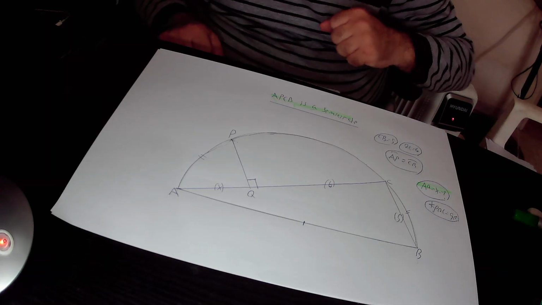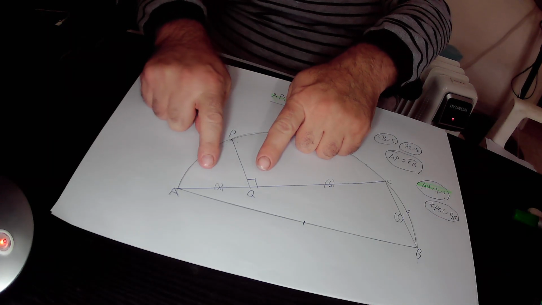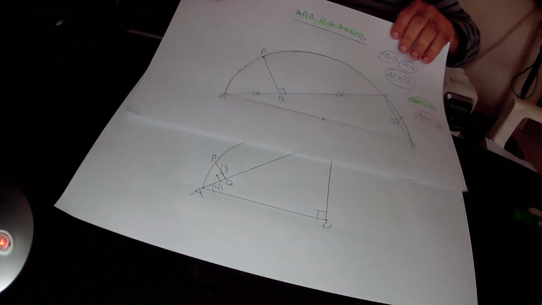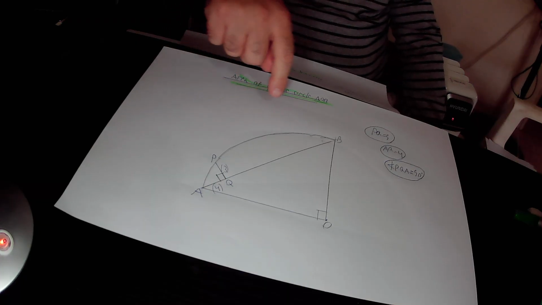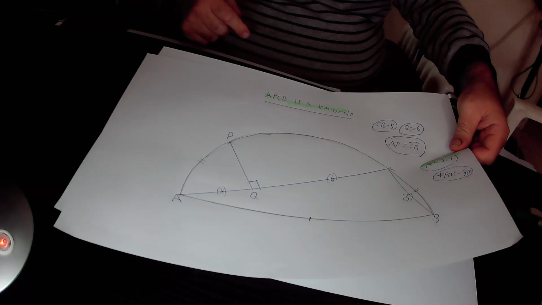And now in this lecture I will answer two questions. In the first question, we'll find out the length of this line segment AQ, which is equal to x. We have to find out the value of x. And in the second question, we'll find out the area of this quarter circle AOB. So we'll start with the first question.